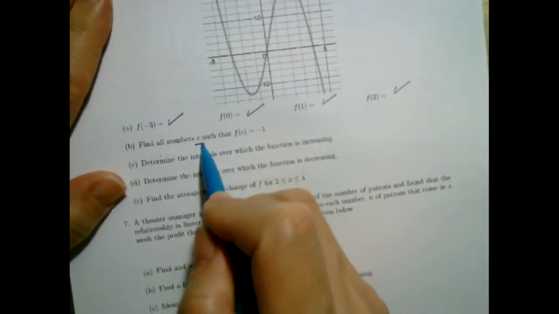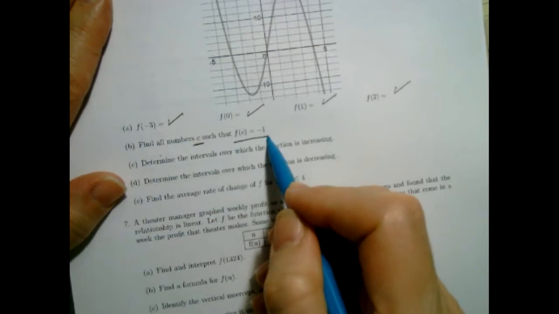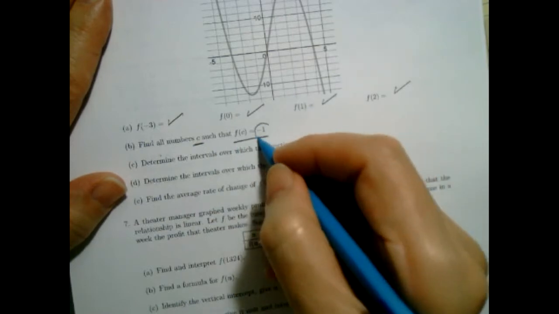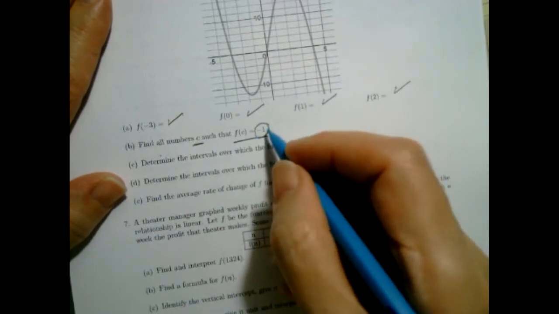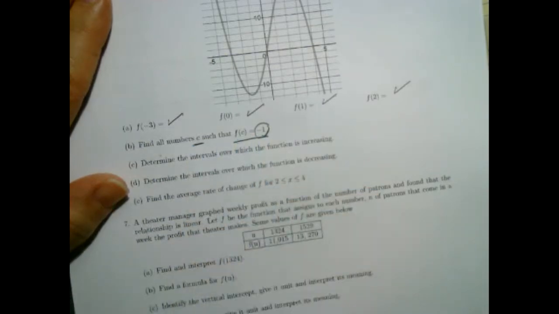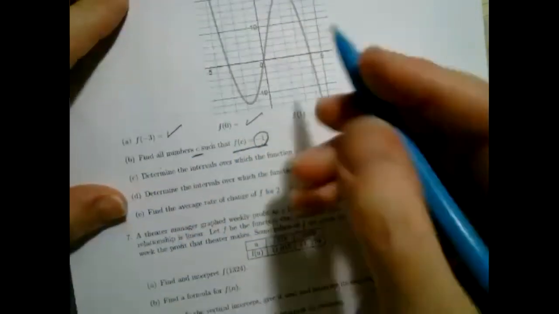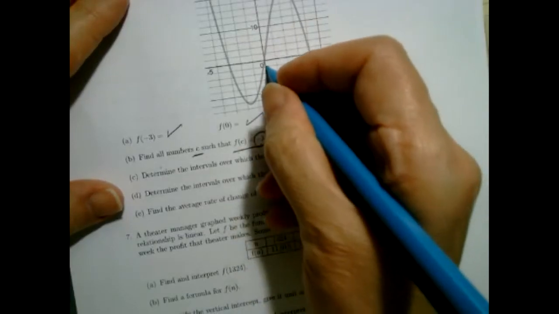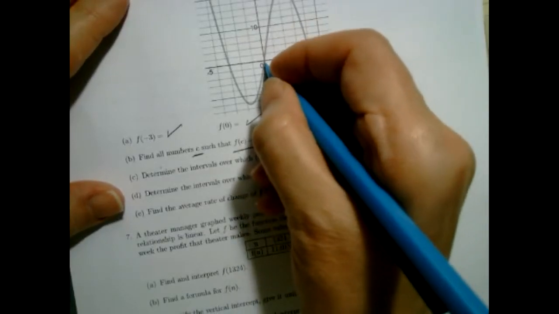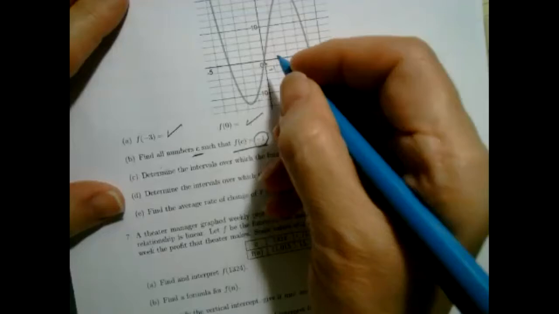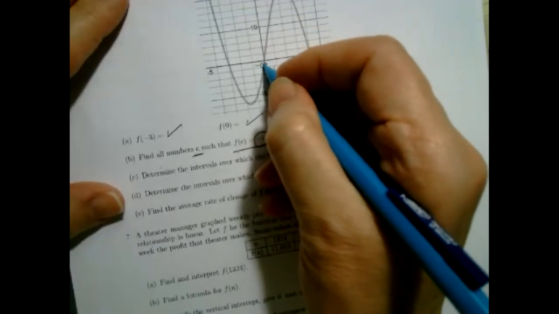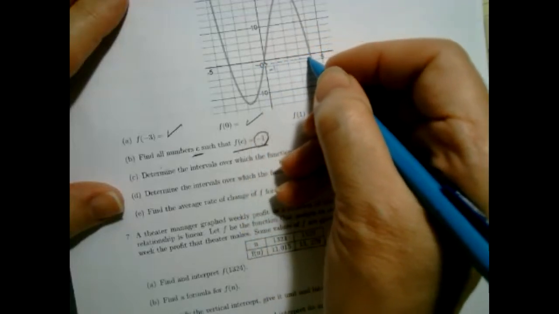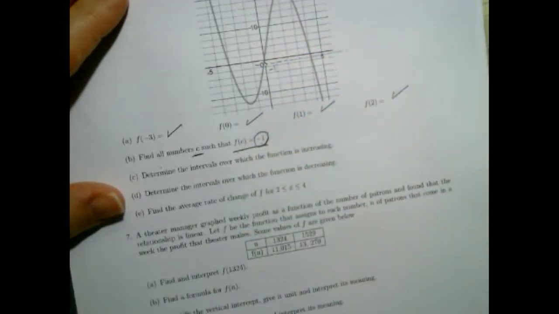Question B is, find all the inputs such that f of c is minus 1. So minus 1 is an output value, and my question is, what are the inputs that give me an output of minus 1? Now this graph is a little bit messy, but that's okay. This is minus 10, so we're going by 2, and minus 1 should be here. So I'm asking, what are the inputs which give me an output of minus 1?